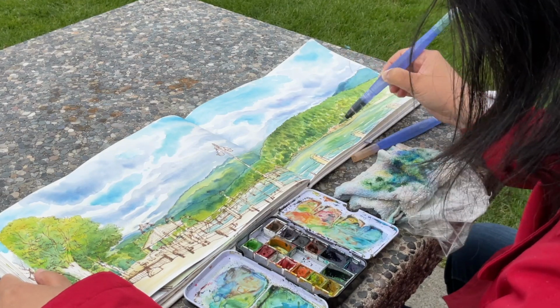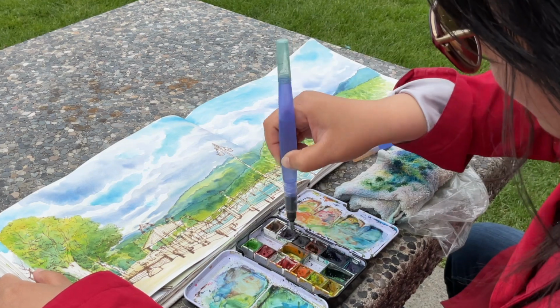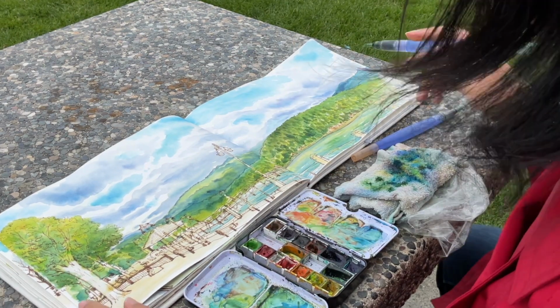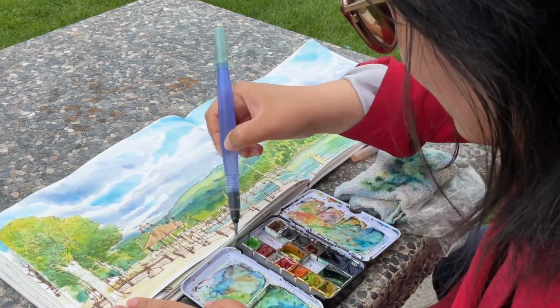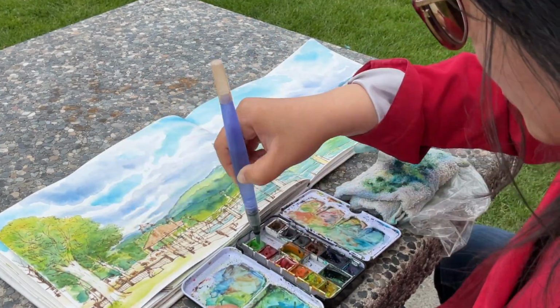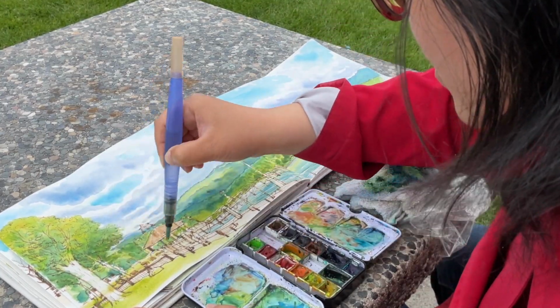It's also because they could be catching some shadows from the clouds above. If you observe nature very carefully, clouds could leave a dark shadow on the things below the sky, which is really cool.